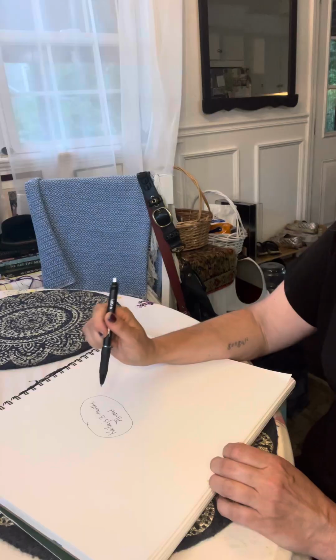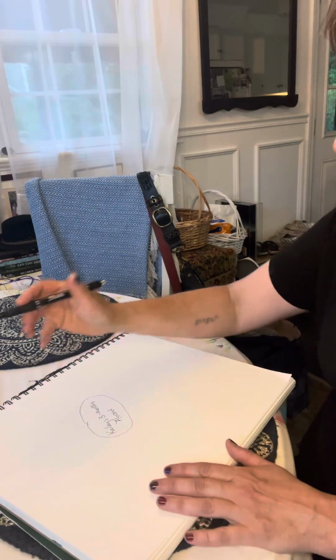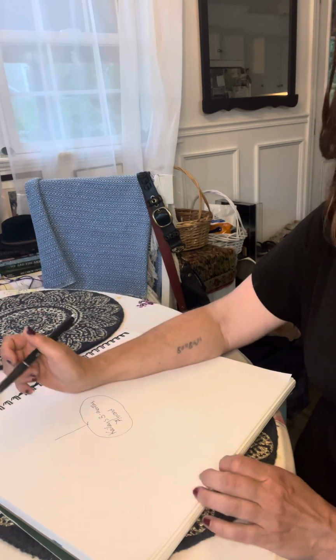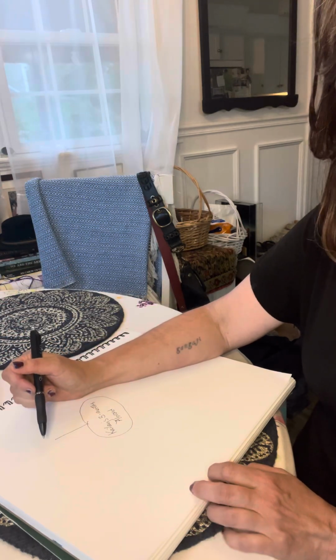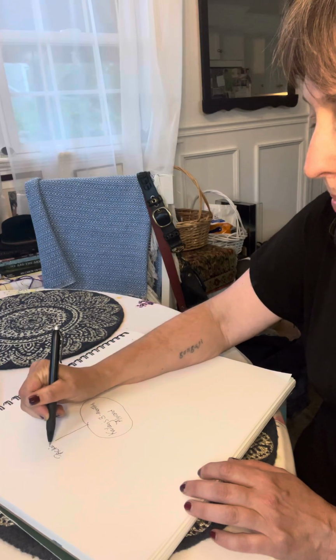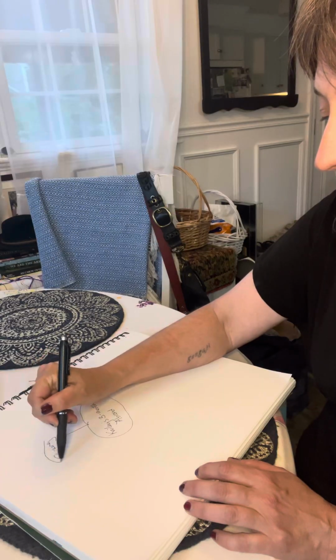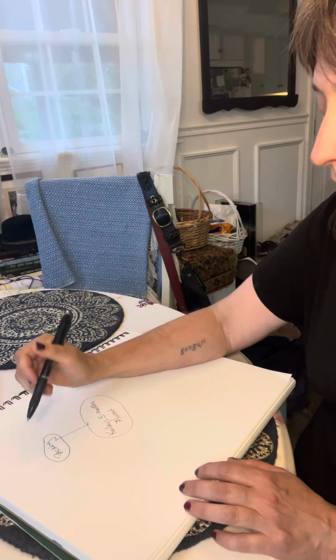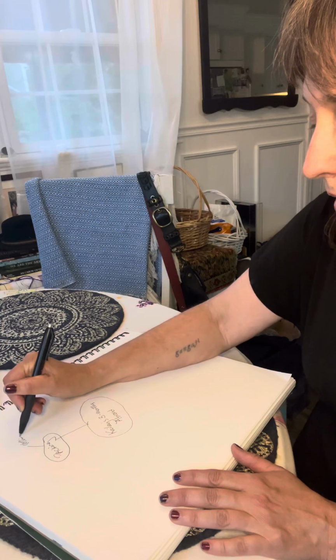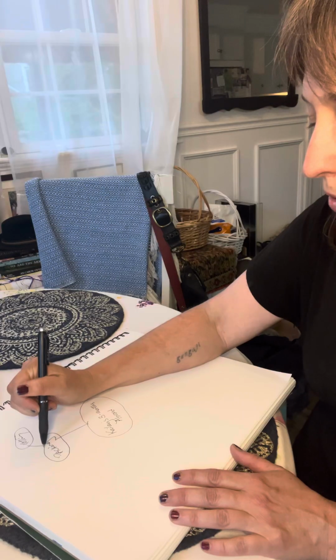And then off of that center circle, I'm going to make a little line, and this is going to be the first topic, which is packing. So Kaylee has to pack for her trip. So packing gets circled, and then all the things that are going to be packed: clothing, toiletries.